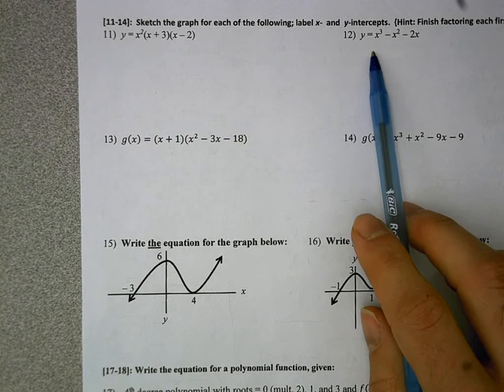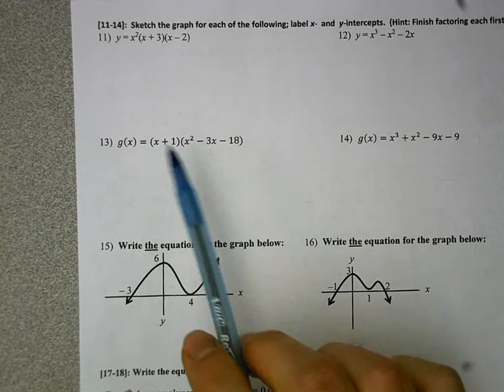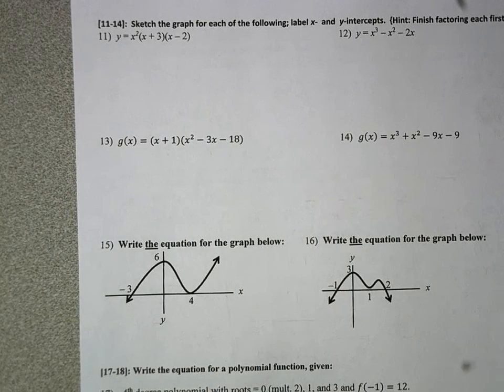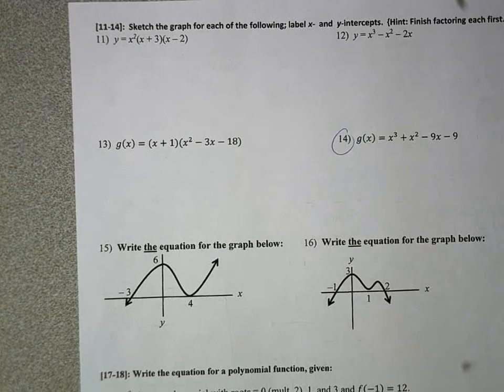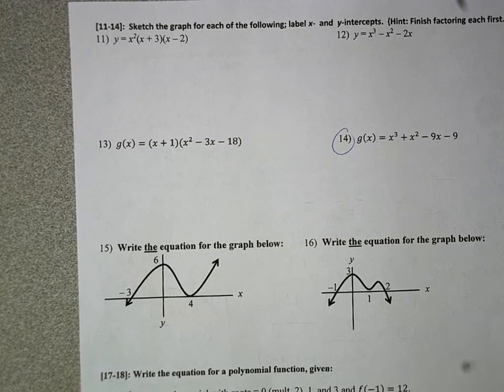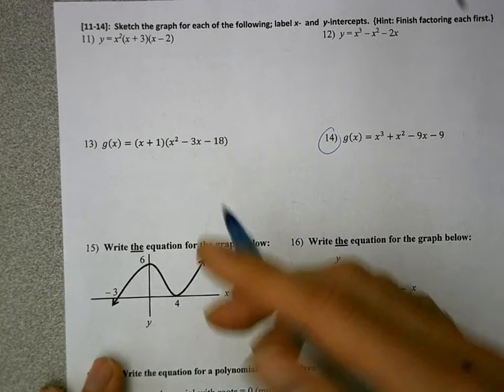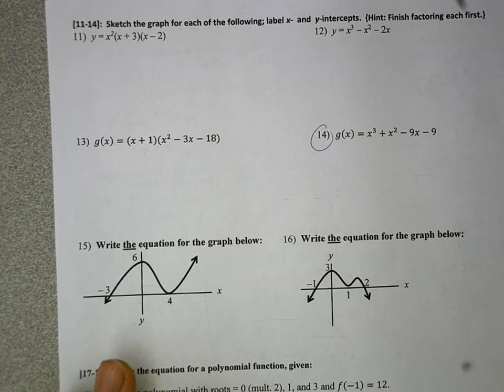12 is going to need to be factored. 13 is partly factored. You're going to need to finish it. I'm going to do 14 for you because that one requires probably the most factoring. And then I'm going to assume that you guys can go back and do the other 3 in the same way, knowing that most of them actually require less work than this one.